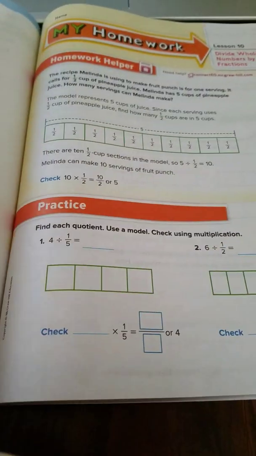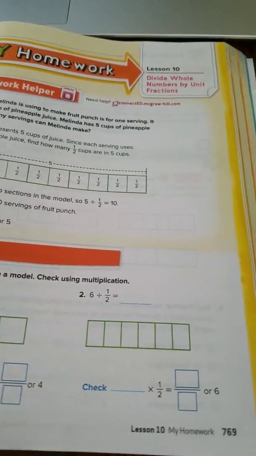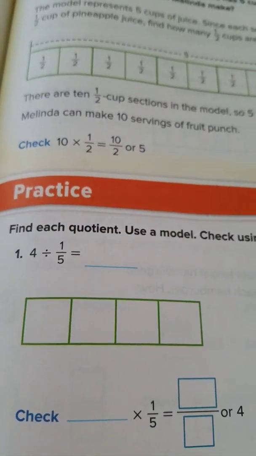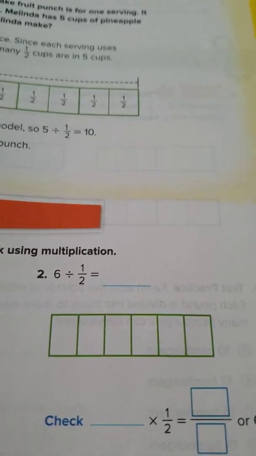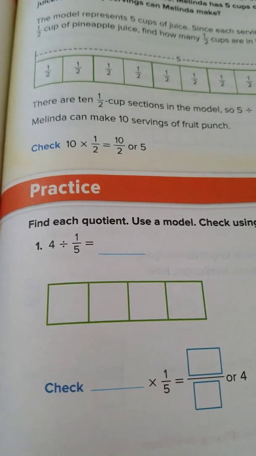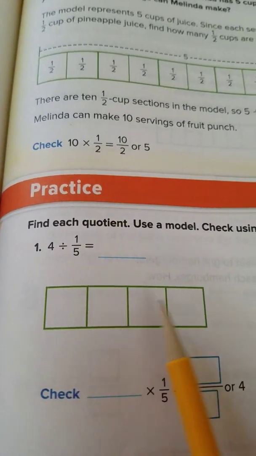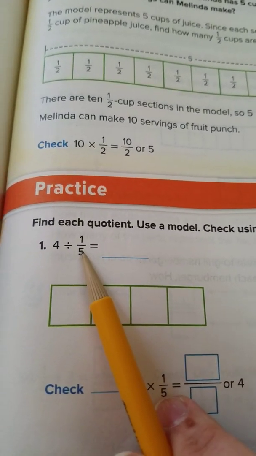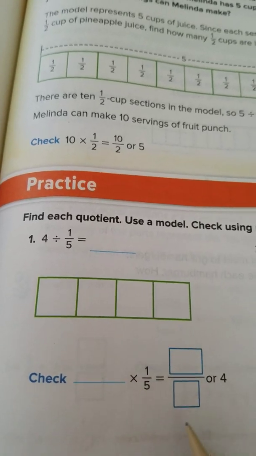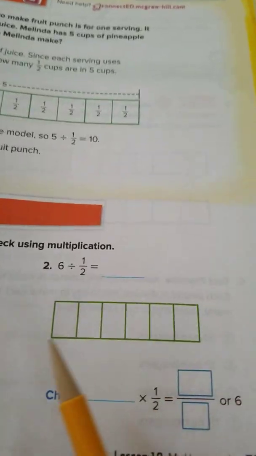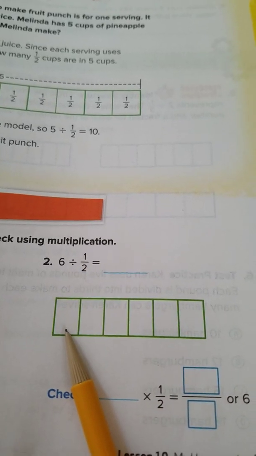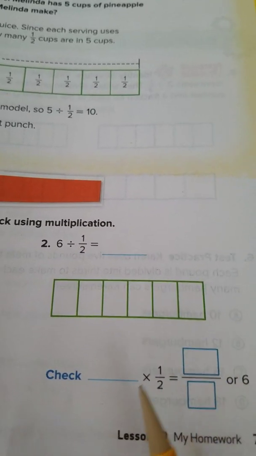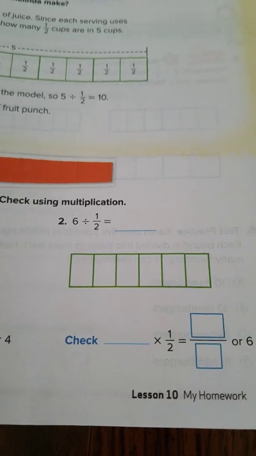Today, you're going to do just the numbers. On page 769, it's number 1 and number 2. It's exactly what we just did. They drew 4 wholes here. You've got to divide them into fifths and then check using the multiplication. They drew 6 wholes here. You've got to divide them into halves, count up how many there are, and use multiplication to check.